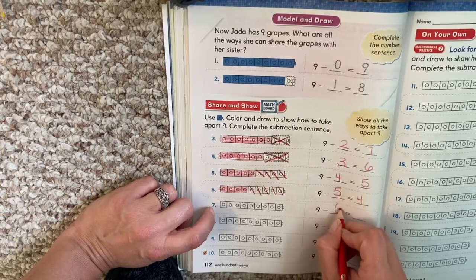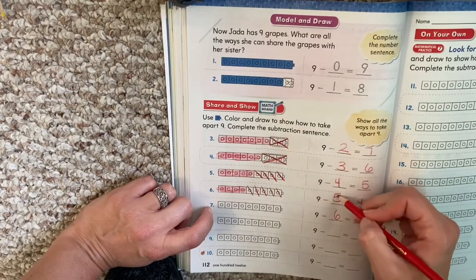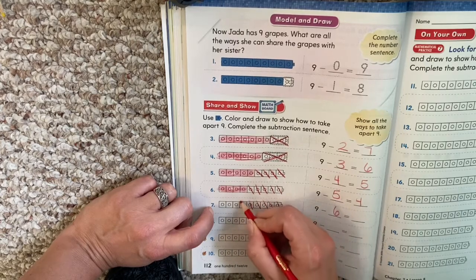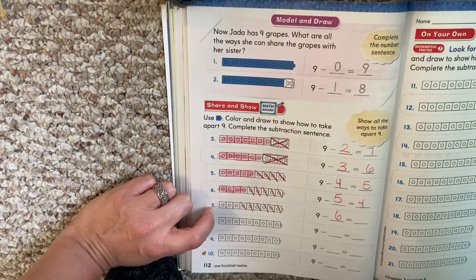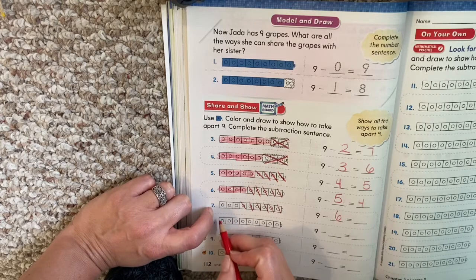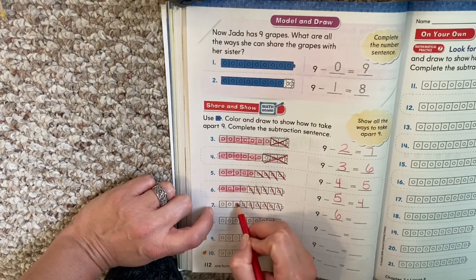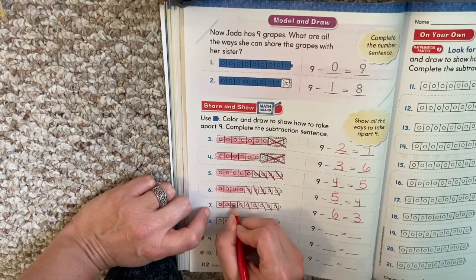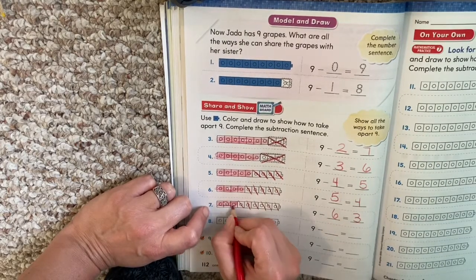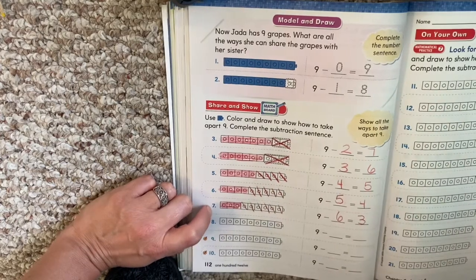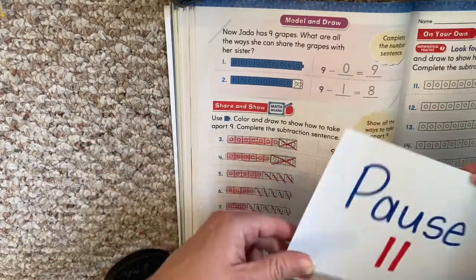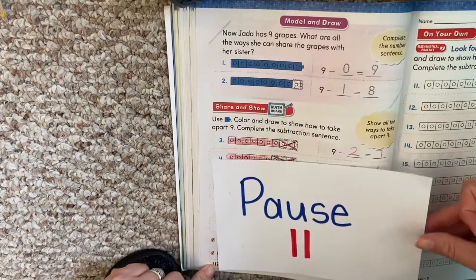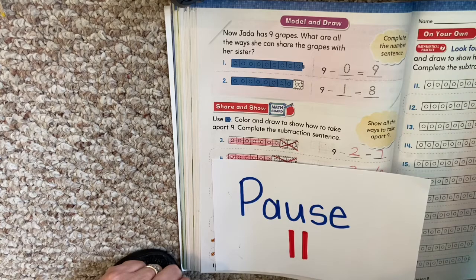6. Right, we're following that pattern. 2, 3, 4, 5, 6. Cross 6 off. She gives those 6 away. How many's left for Jada? 3. Color those 3 in. All right, boys and girls, I want you to finish with this pattern. Pause, do 8, 9, 10, and then hit play to check your answers.